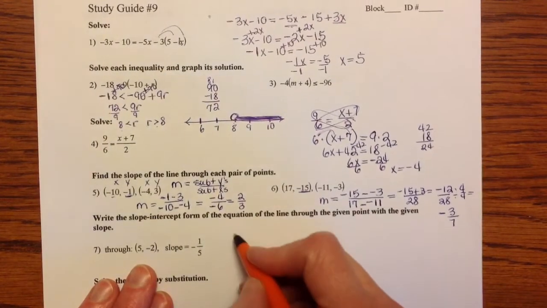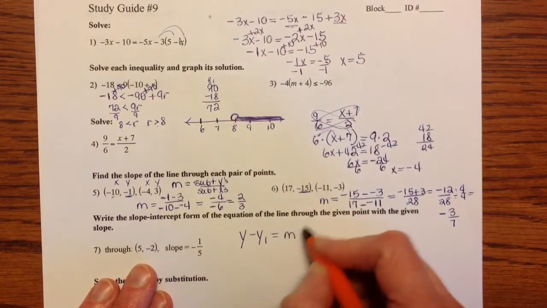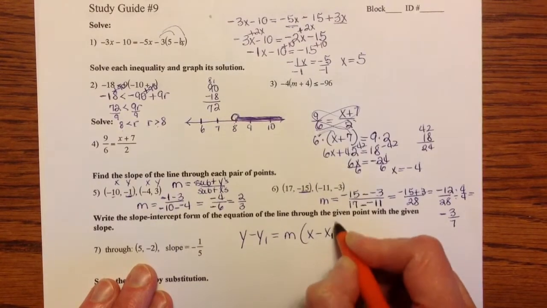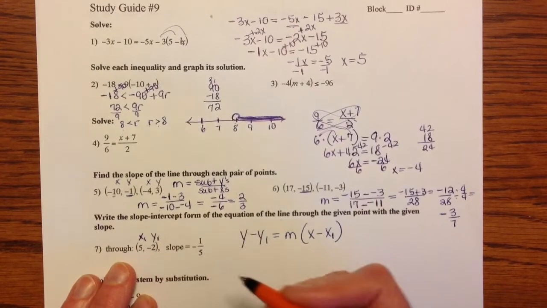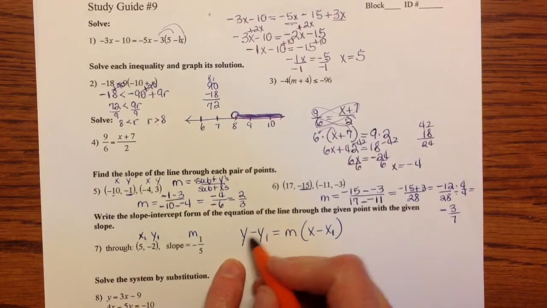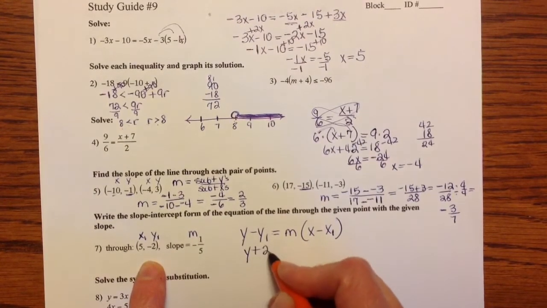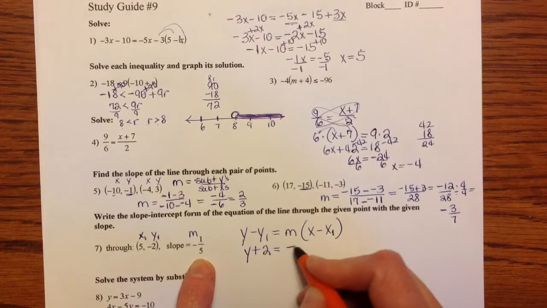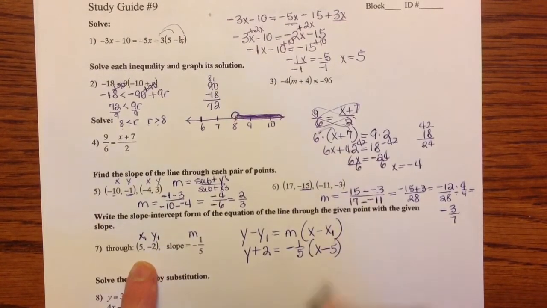Write the slope-intercept form of the line that passes through the given point and given slope. So we have the point slope formula, y minus y sub 1 is equal to m times x minus x sub 1. Now, this is my x sub 1 and y sub 1, and then this is my slope, m. So we just plug in. So we've got y minus negative 2. Now, y minus negative 2 is y plus 2, and then negative 1/5 times my x minus my 5.